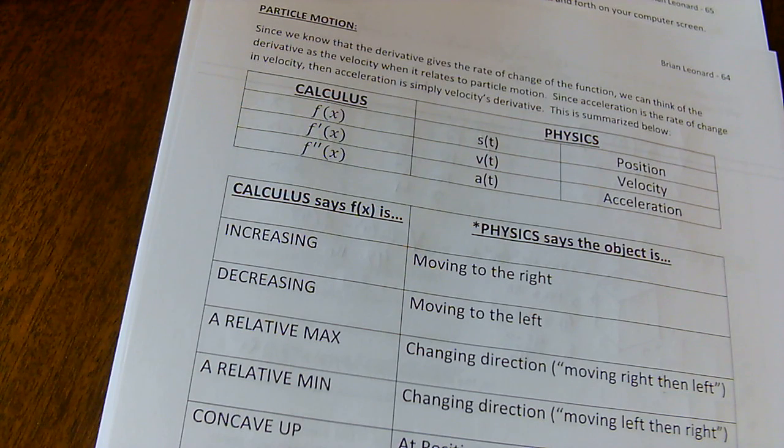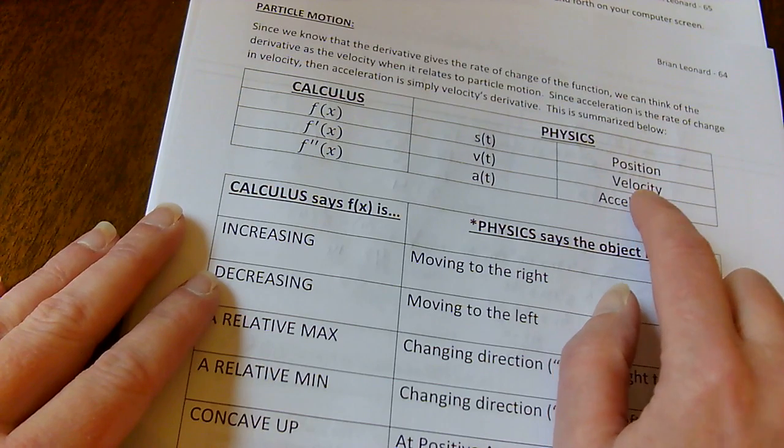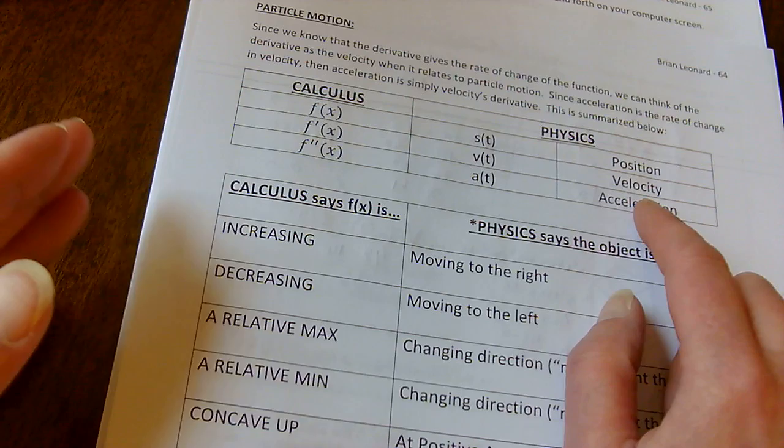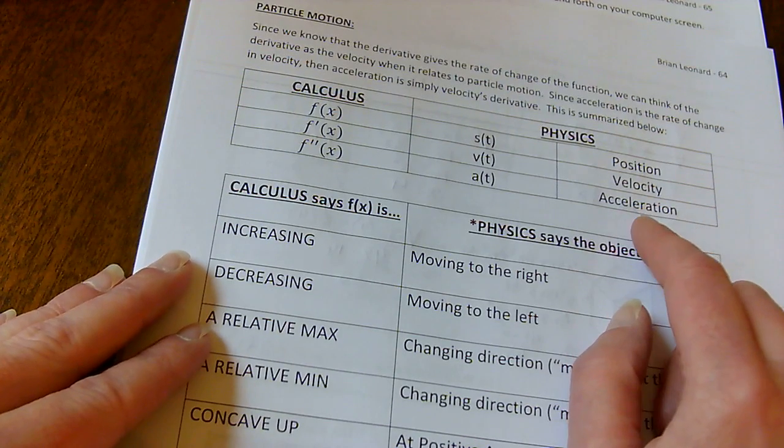In this lesson, we're going to be looking at particle motion. We know the derivative is rate of change. So when we think about a movement or a position changing, we're looking at velocity. So the derivative of position is velocity. And since acceleration is the rate of change of velocity, then acceleration is velocity's derivative.